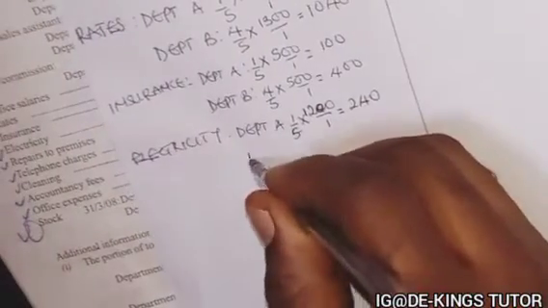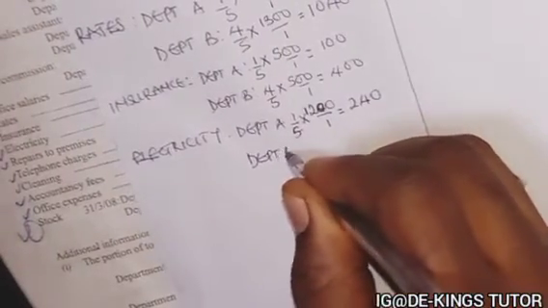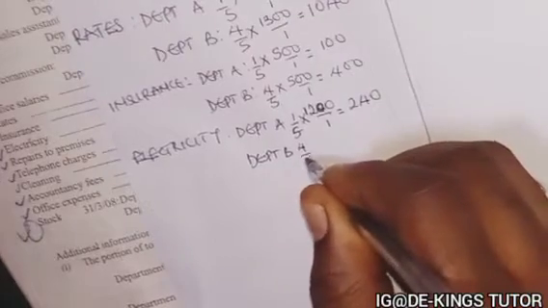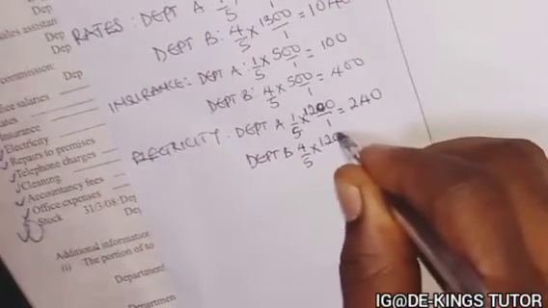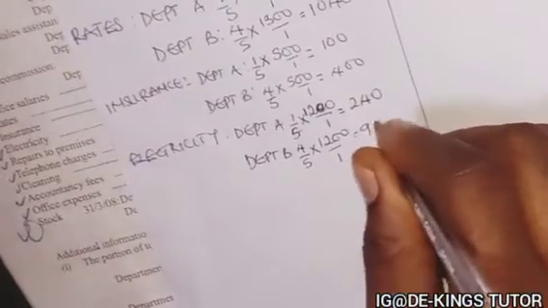While for department B, it will be 4/5 times 1,200 over 1, and this will give us 960. Okay, so that is for electricity.